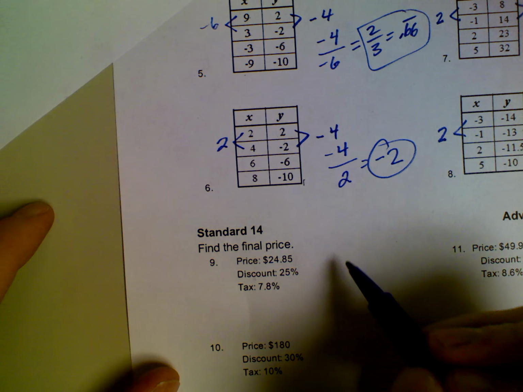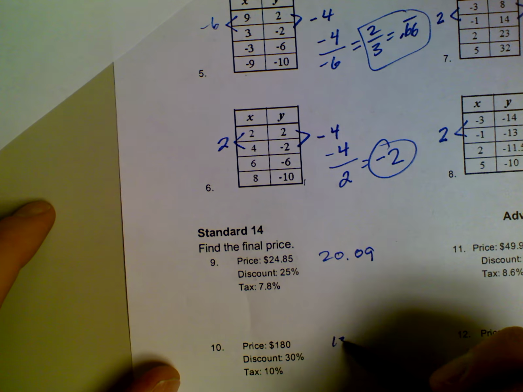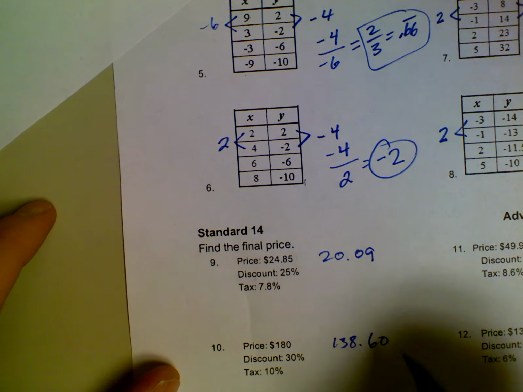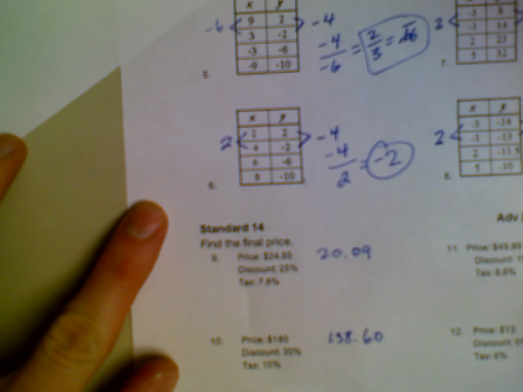Number 9 should have been $20.09. 10 was $138.60. 11 was $46.15. 12 was $13.09. I'll choose that one because it's just got the smallest numbers.